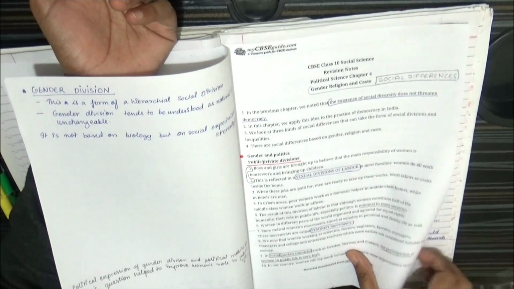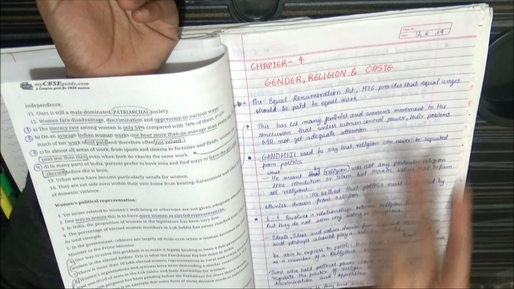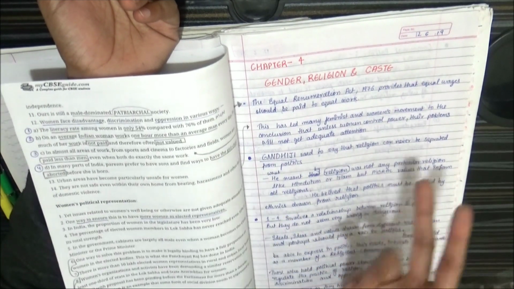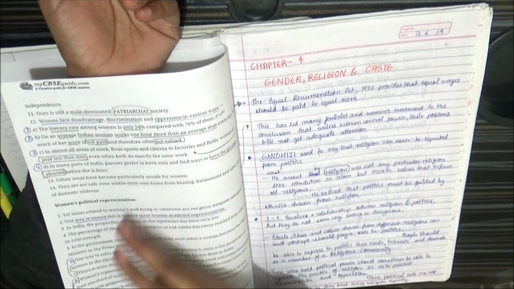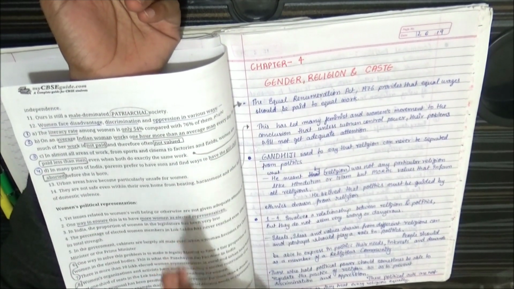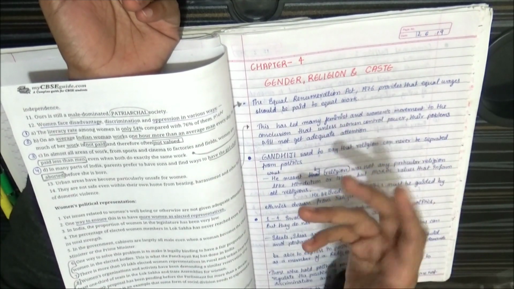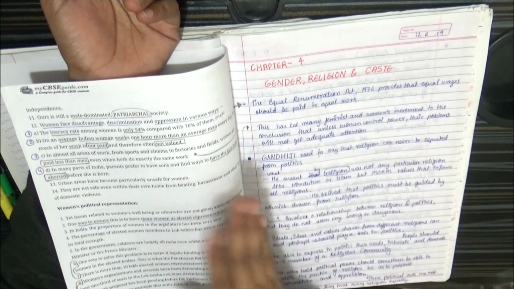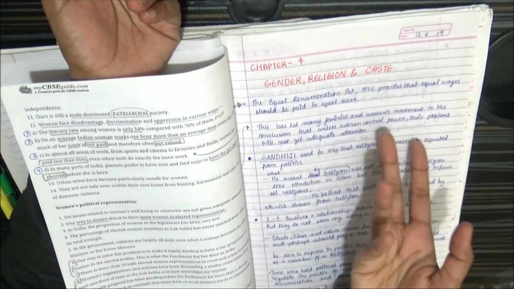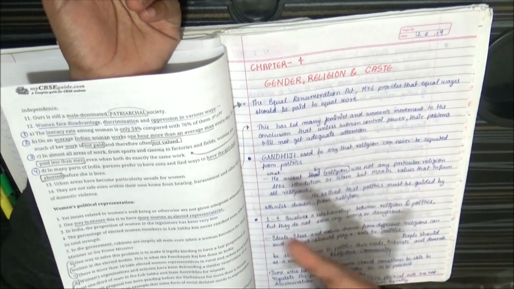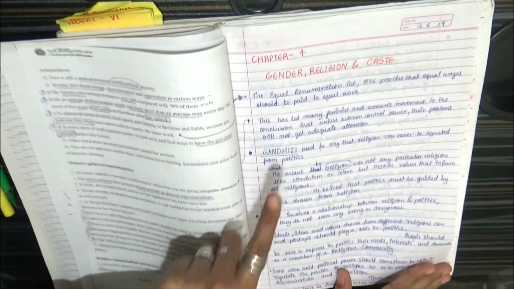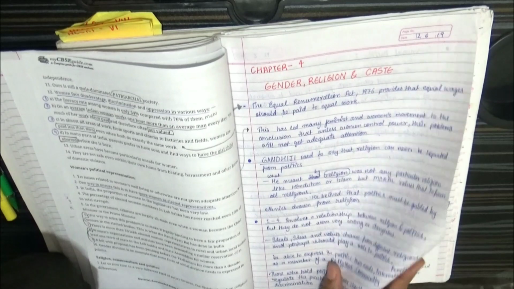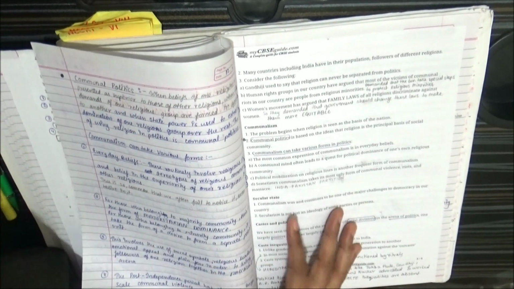I am a person who likes things handy, so I found this method really helpful, where I have taken printouts from a few websites which provide notes for NCERT. I have printed and pasted it over here, and also written down a few important points which I highlighted in my PDF. I found this method really helpful in order to cover all the important things in NCERT. So I followed the same strategy for each and every NCERT textbook.